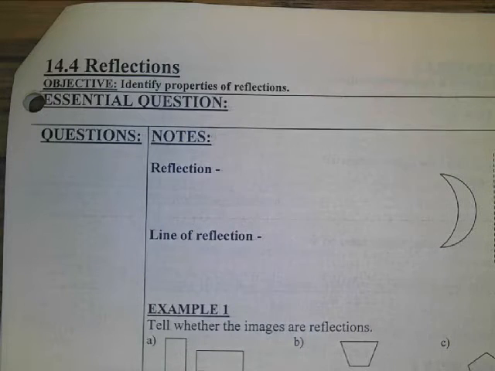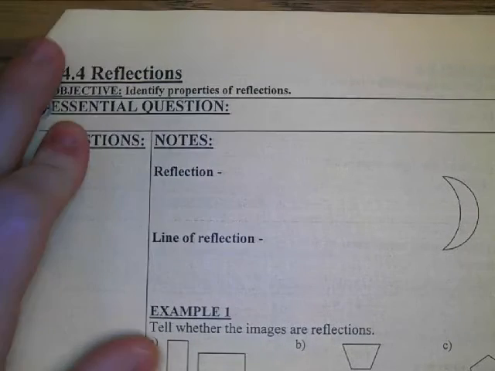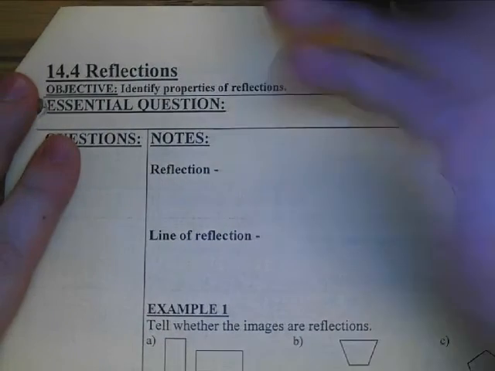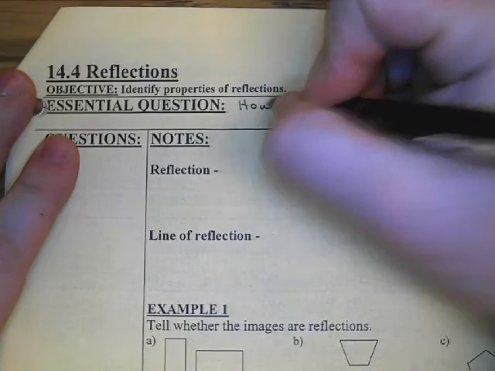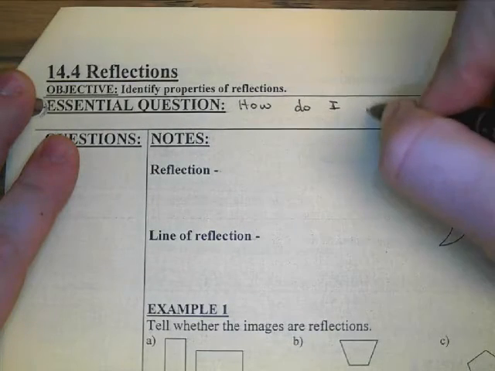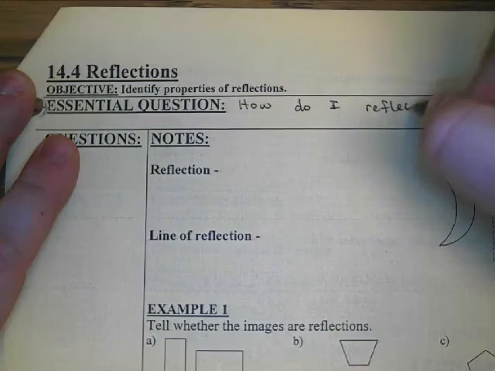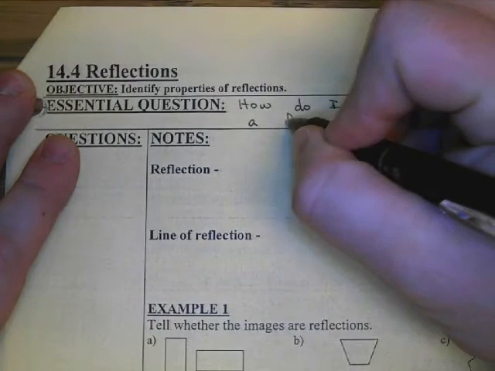In this video we'll be looking at 14.4 reflections. And so our essential question today will be, how do I reflect a figure?